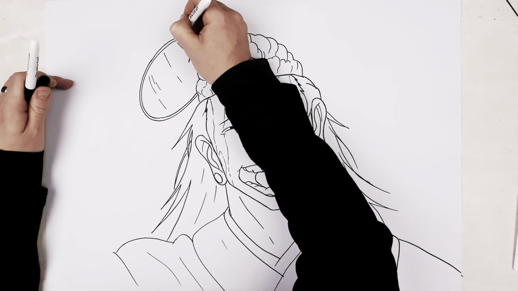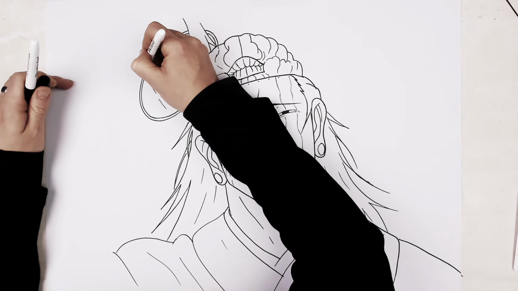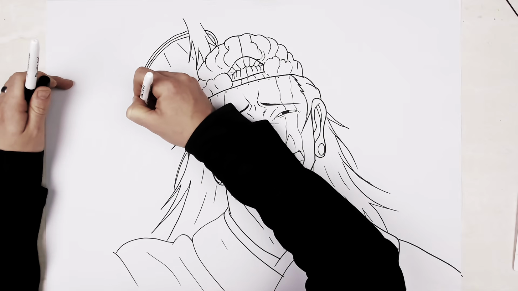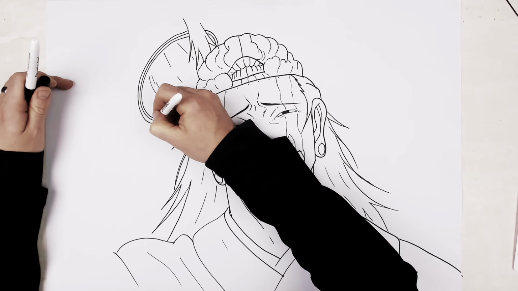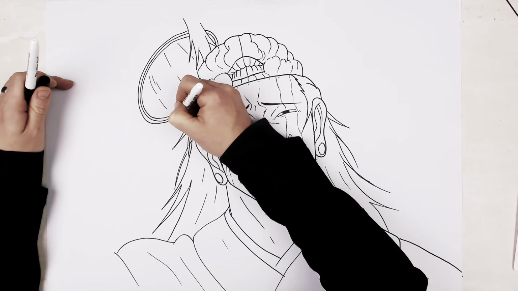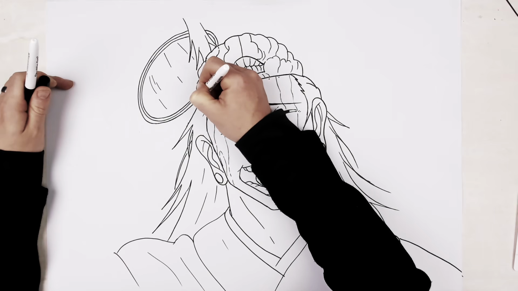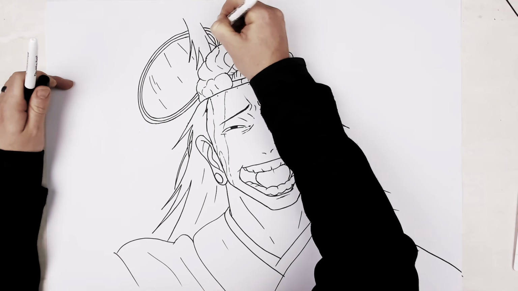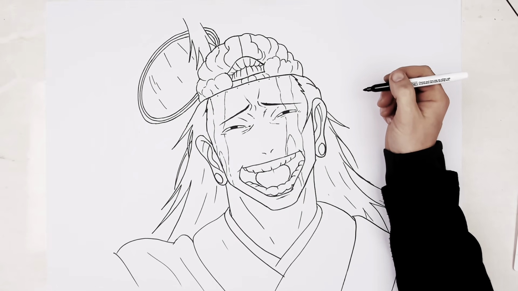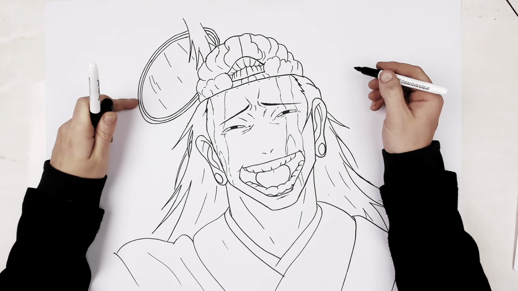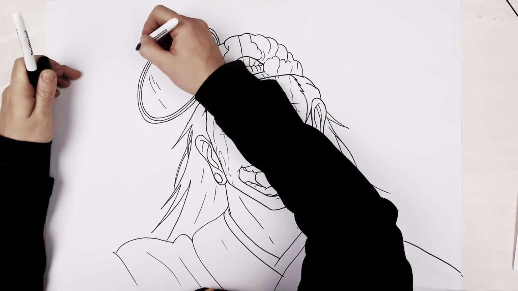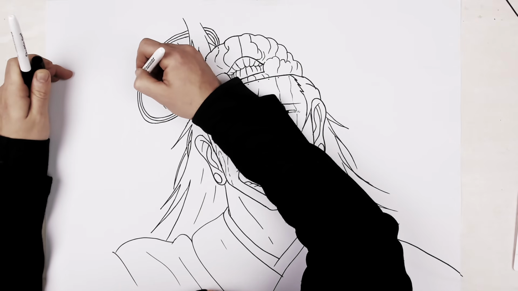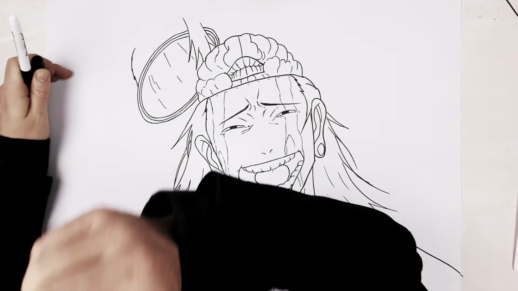And then this comes around that way, so three lines. And then his hairline, a zigzag coming out this way.